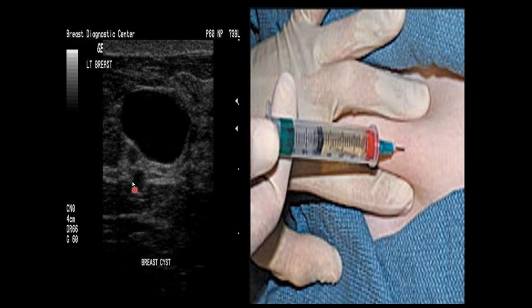And this is called posterior acoustic enhancement because there is enhancement posteriorly of the sound waves. This is anechoic with a thin capsule. And at the same time, when we perform fine needle aspiration, we can confirm our diagnosis.